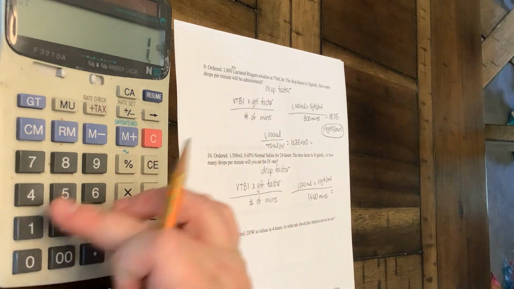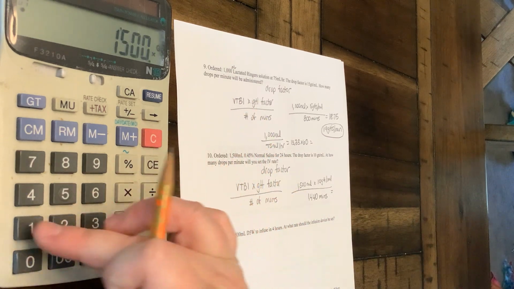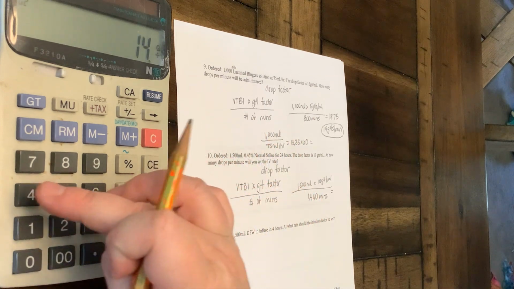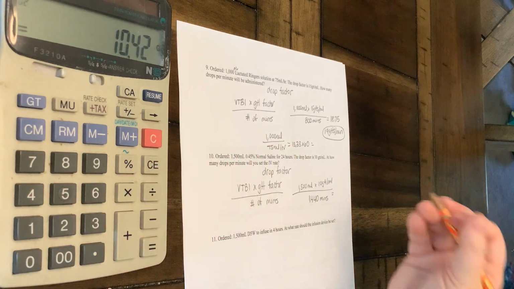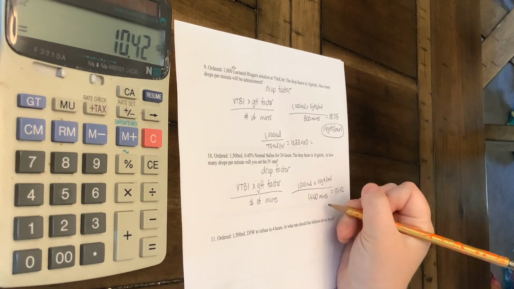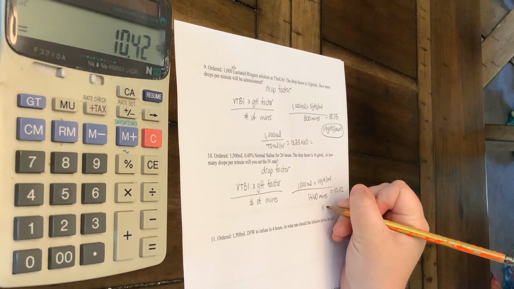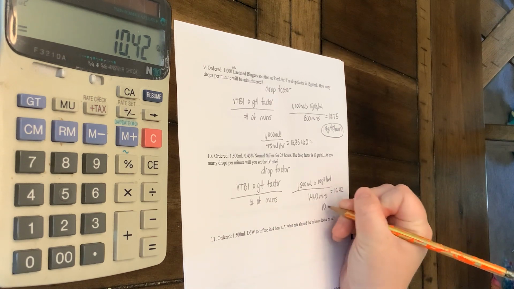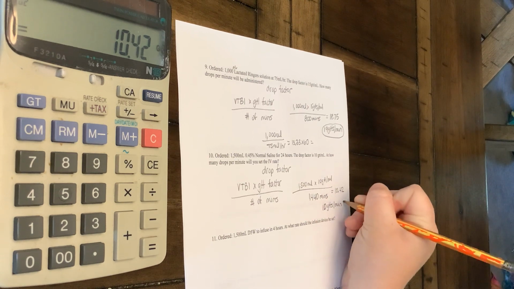And let's see what we get. 1,500 times 10 divided by 1,440 is 10.42. Can't keep it that way, got to round to a whole number, so we have 11, or I'm sorry, we should round it down, 10 drops per minute.